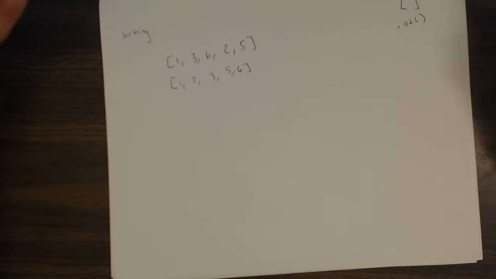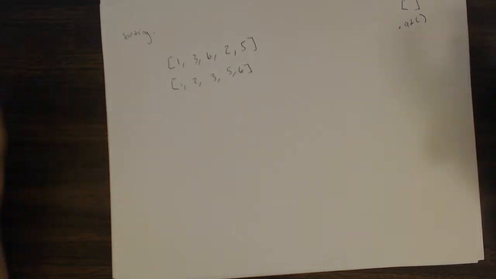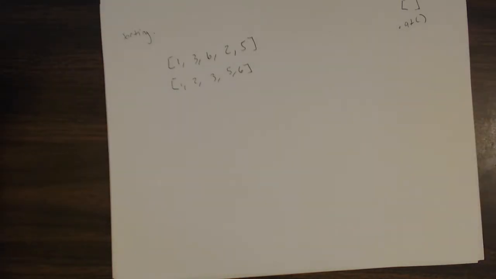Because while we're going to refer to this as properly sorted, there may be other things that would be considered properly sorted depending on the context you're using a sorting algorithm in. For example, you may want descending order. So in this case, it would be 6, 5, 3, 2, 1. In some cases, you may want all of the even numbers to be sorted before all of the odd numbers, which are sorted afterwards. So let's just jump into the different algorithms then.